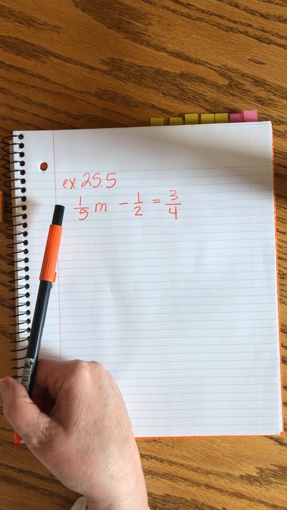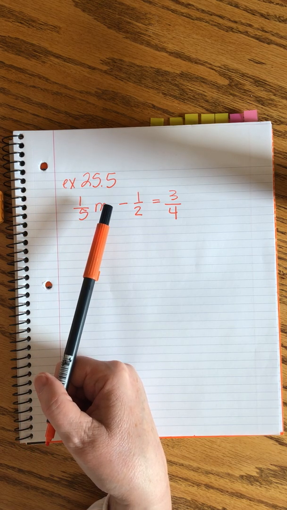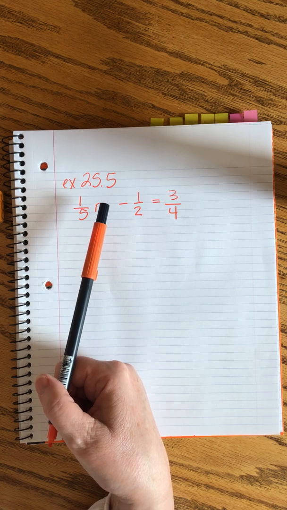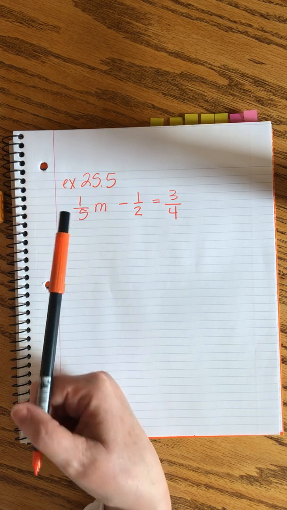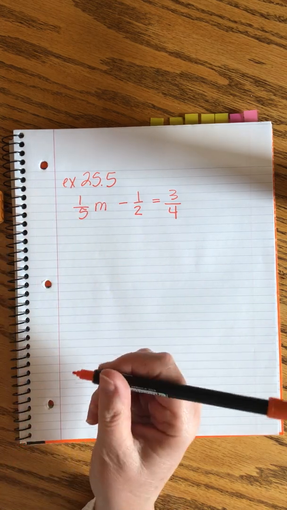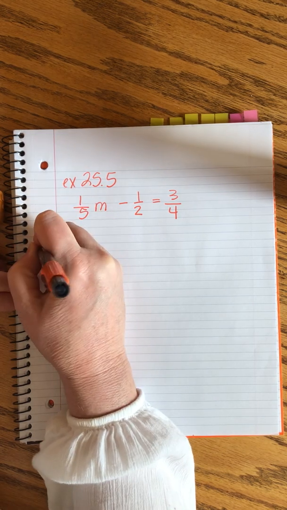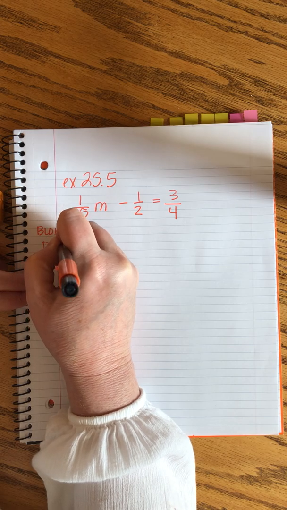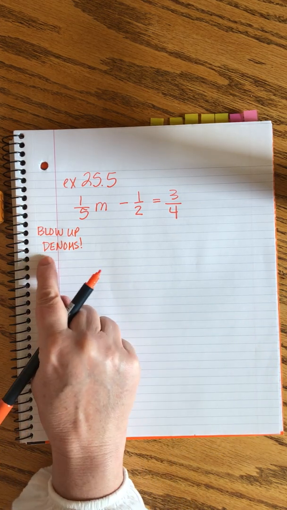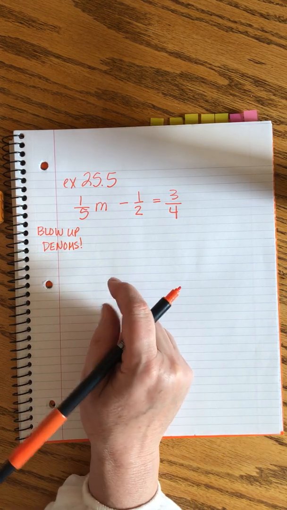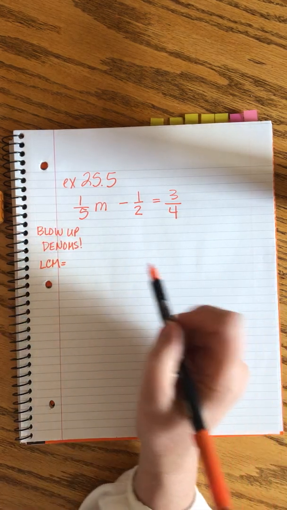But I don't want to do that because you know what? Whenever I see fractions in an equation, my first instinct is, oh my gosh, let's blow them up. I know, I'm a little bit destructive, but I don't like fractions and I would like to blow them up whenever possible. So we're gonna blow up our denoms. Notice that denoms, which is just short for denominators, looks almost like demons, doesn't it? It's so close.